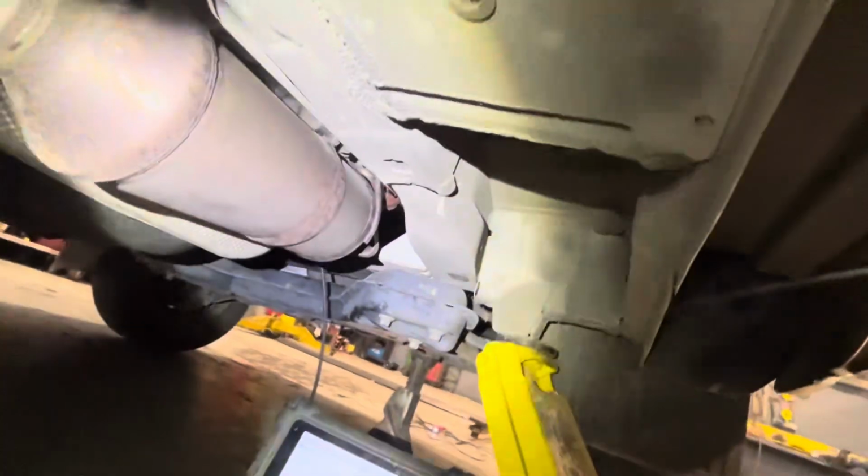We could have something wrong with that sensor. Is it just cheap or dodgy? Is it cheap or dodgy or crap? Don't know, but we're going to verify our power and ground first.